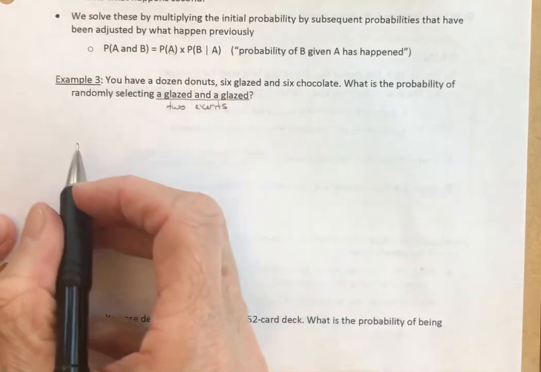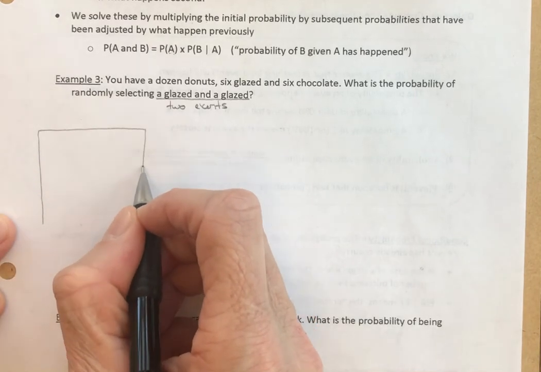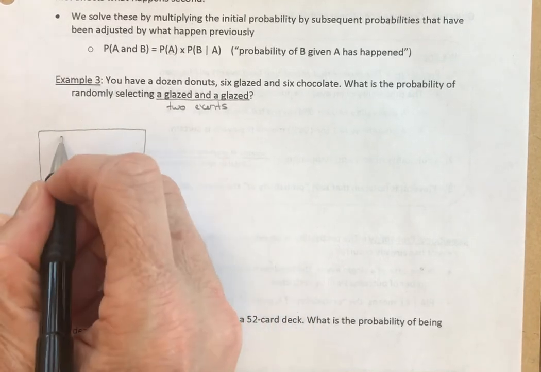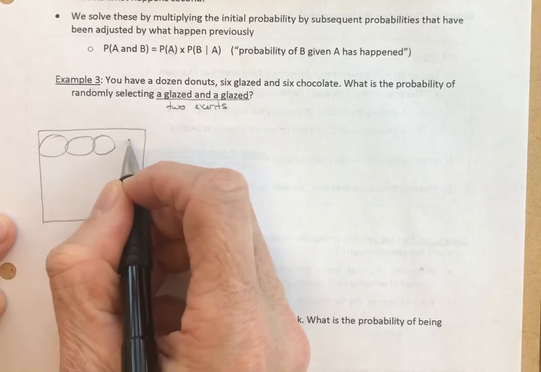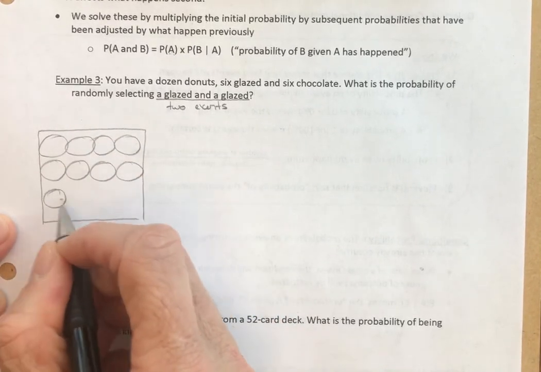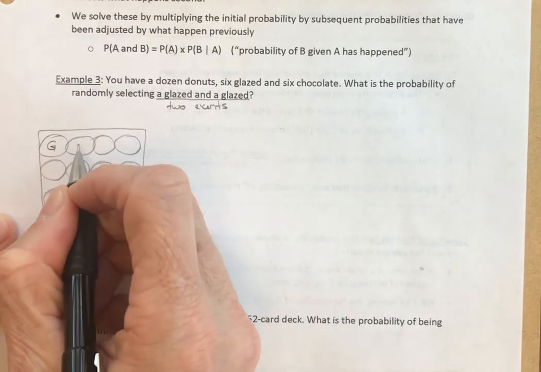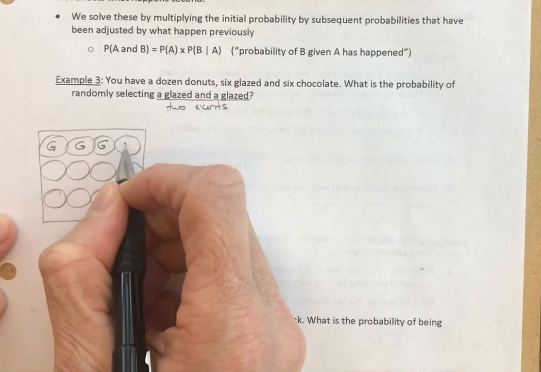Okay, so let me draw it out. Let's first make my fancy box. And let's put in a dozen donuts. Can you get any fancier than this? And we have 6 that are glazed, so I'll put the glazed in as G's.